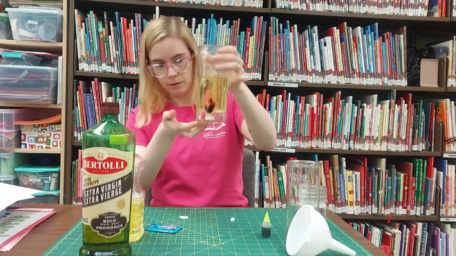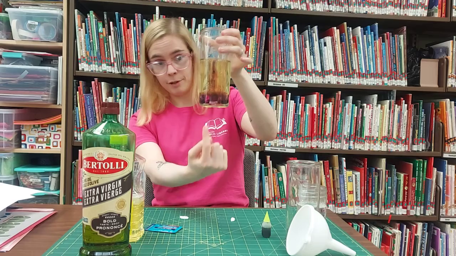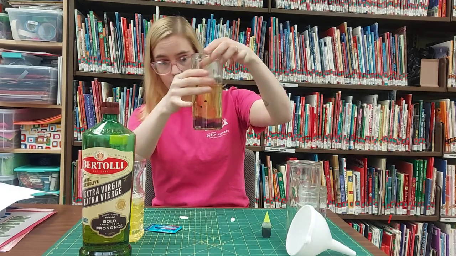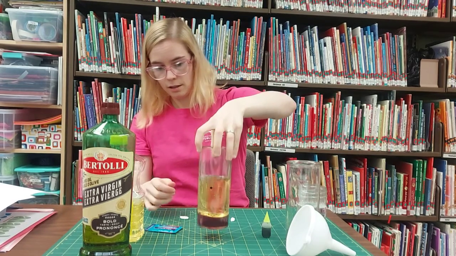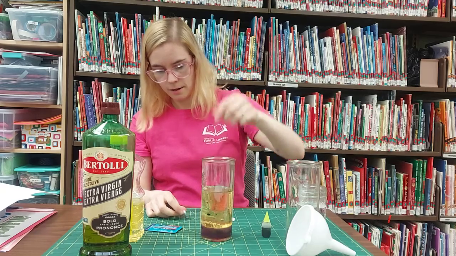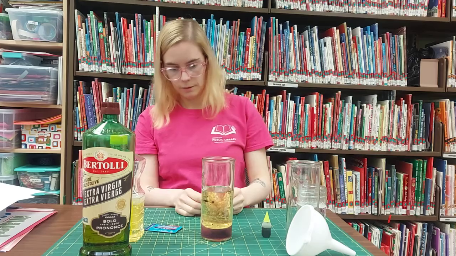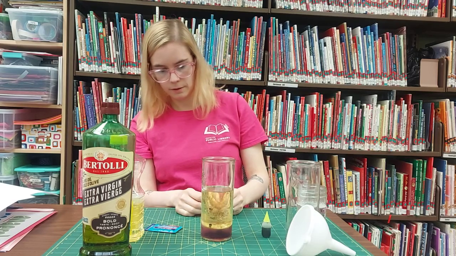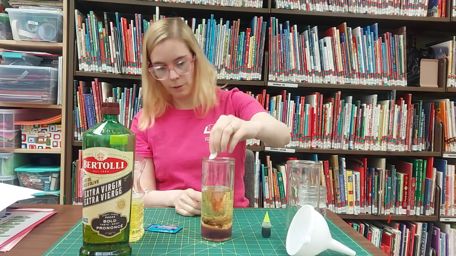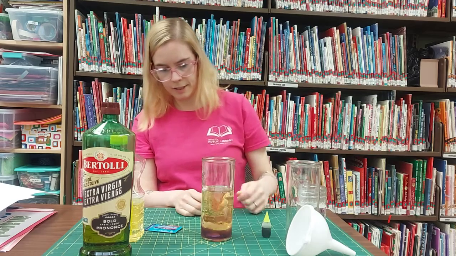So you can see that chemical reaction starting. I'm going to drop another piece in. Okay, there's my next piece.